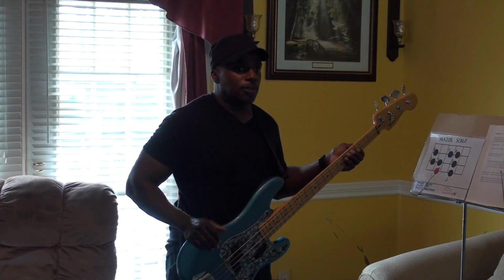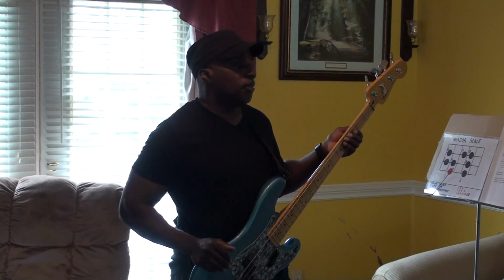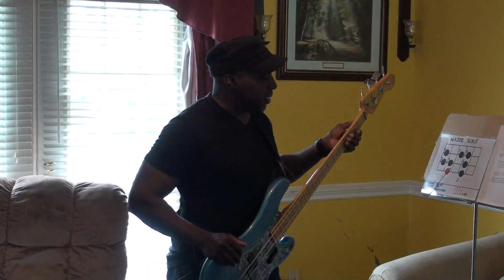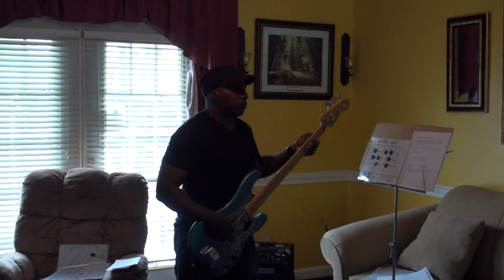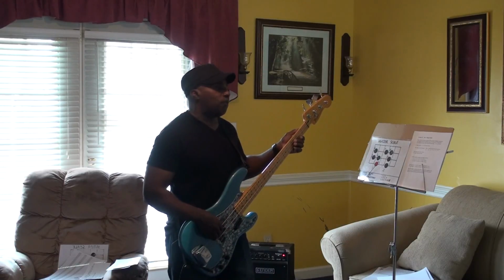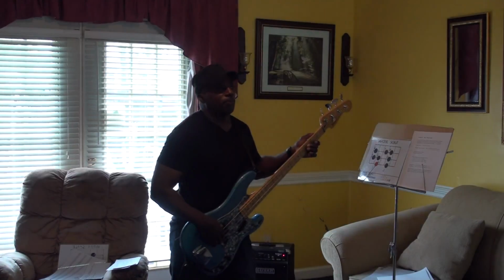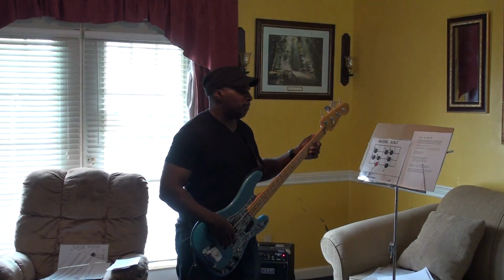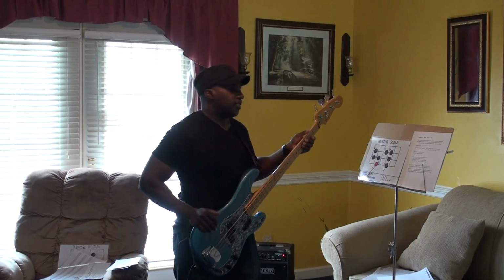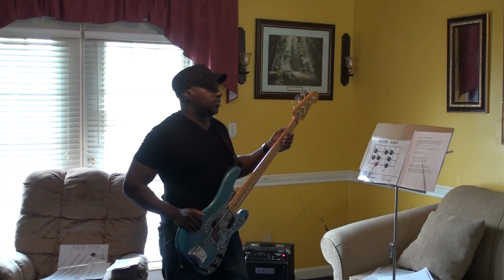The reason why you learn the number system is you can communicate with your fellow musicians without knowing what note that you are playing. Once again, if we were at C, which would be 1, and we want to do a 1, 4, 5 progression, it would be C, F, and G. That is the number system to the major scale.